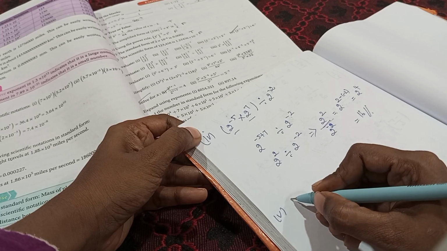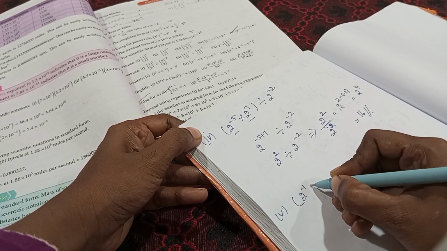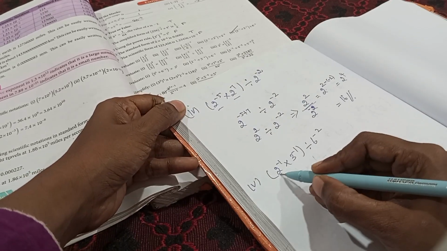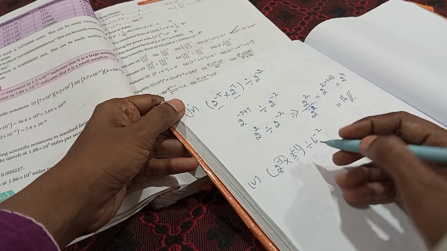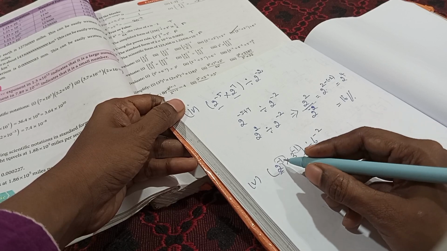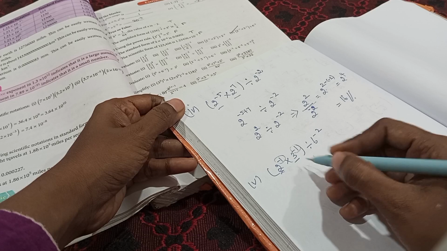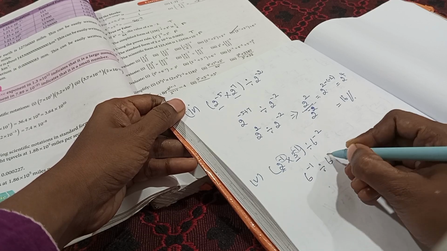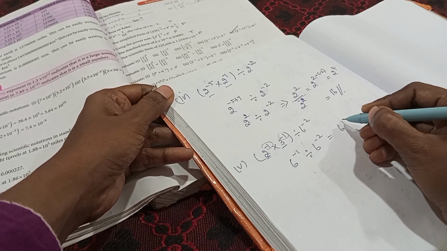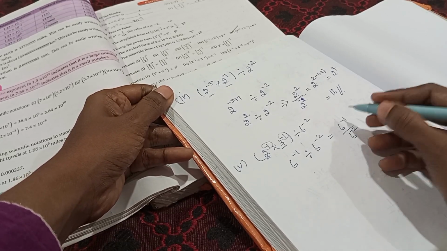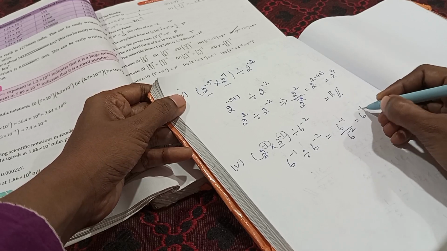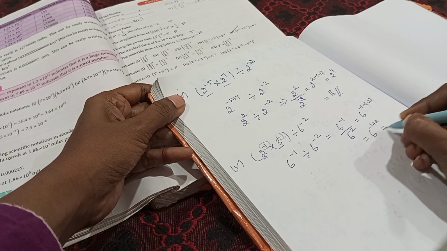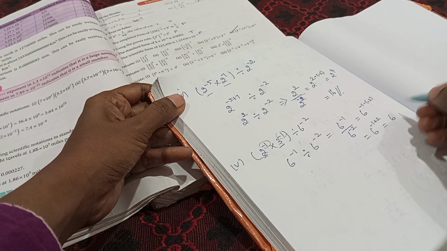Now next, move on to the fifth question. 2 to the power of minus 1 into 3 to the power of minus 1 divided by 6 to the power of minus 2. See here, you have the power same and the bases are different. So you have another law, that is a to the power of m into b to the power of m, you can multiply it. So 3 2s are 6. 6 to the power of minus 1 divided by 6 to the power of minus 2. So you can use the quotient law. 6 to the power of minus 1 minus of minus 2, that is 6 to the power of minus 1 plus 2, is equal to 6 to the power of plus 1. Plus 1 means 6 only is the answer.